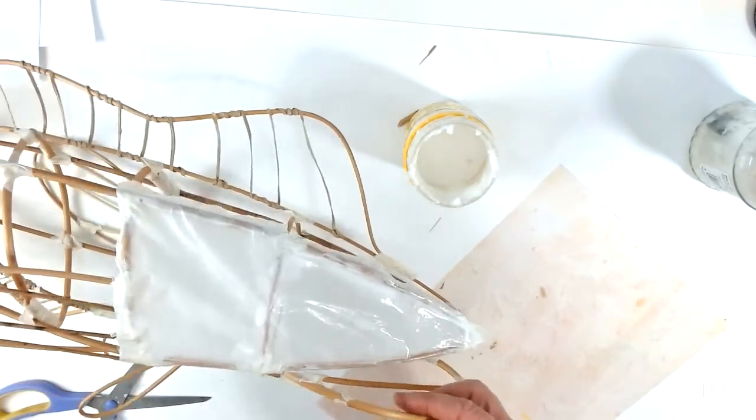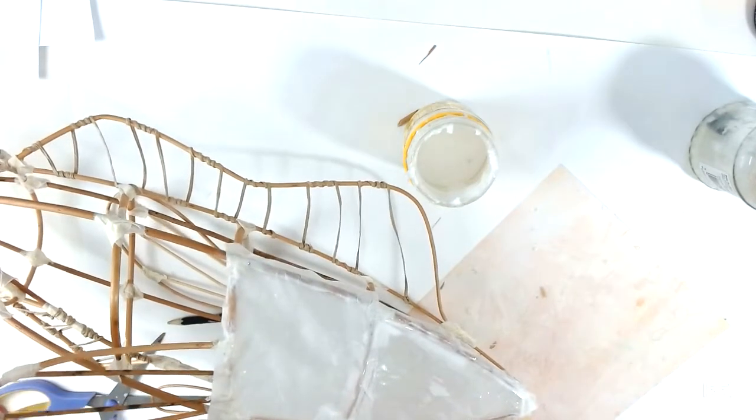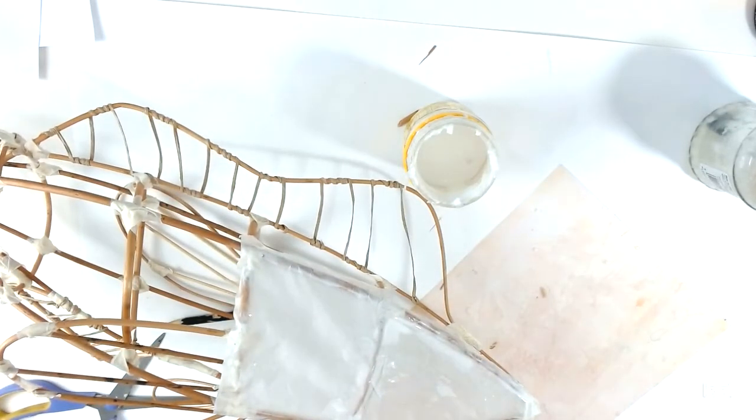So I'm going to work my way down, and I'm going to put the wet work tissue underneath the fins first, the fins on the side, before I apply them to the fins themselves.